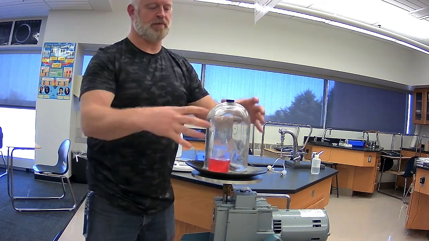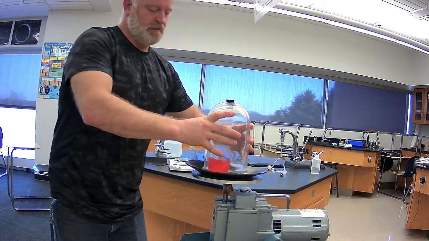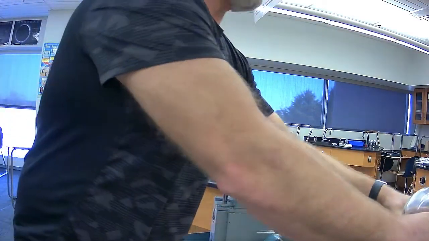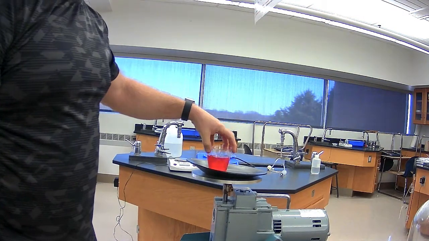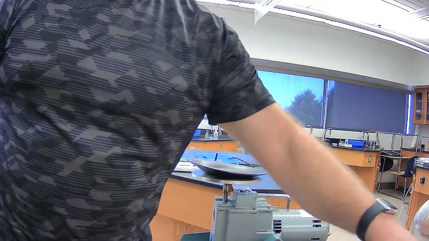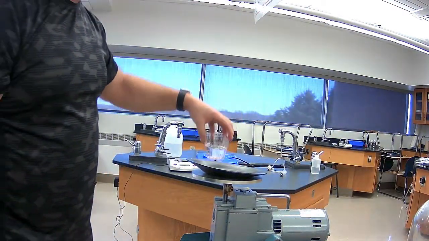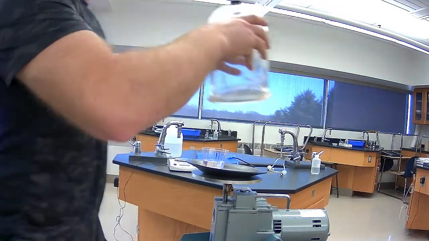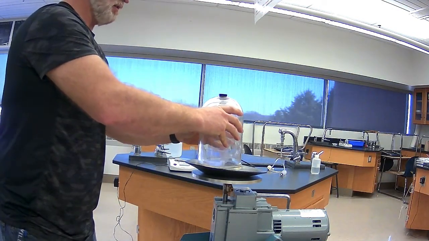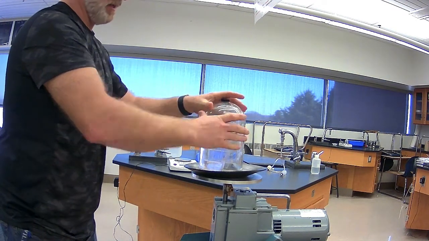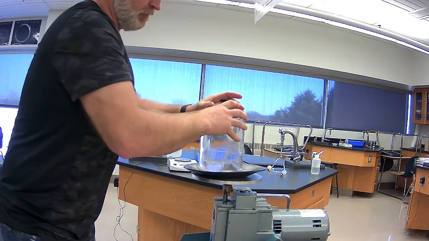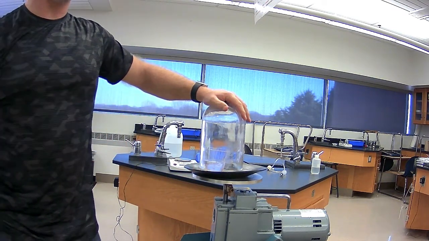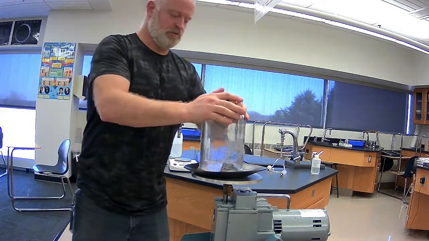If I bring my chamber back up to normal atmospheric pressure, remove the bell jar. This is called a bell jar, by the way. And then we're going to repeat that process. But now instead I'm going to use a carbonated beverage. We use a carbonated beverage because carbonated beverages contain dissolved carbon dioxide in its gas form. So this would be an example where we have a lot more dissolved gases in solution.